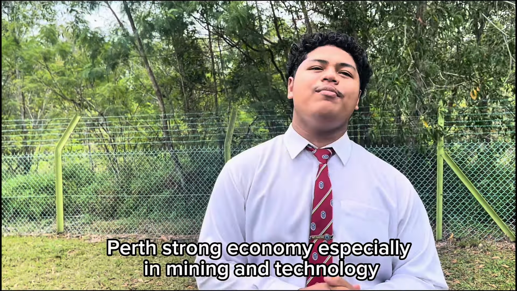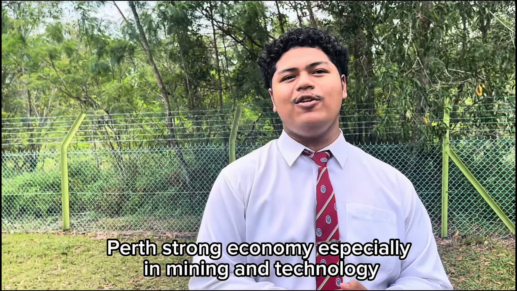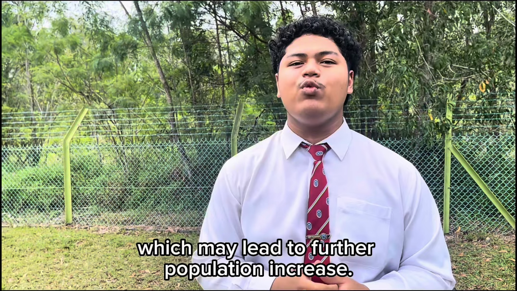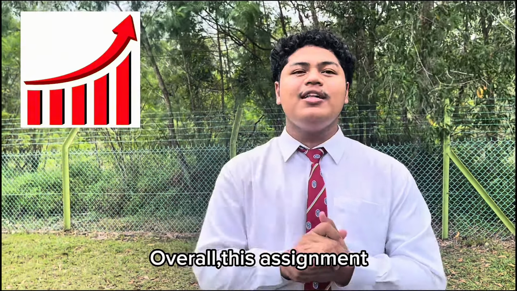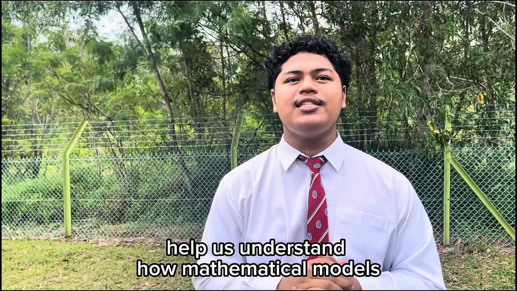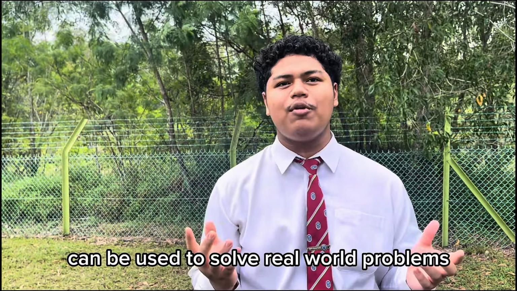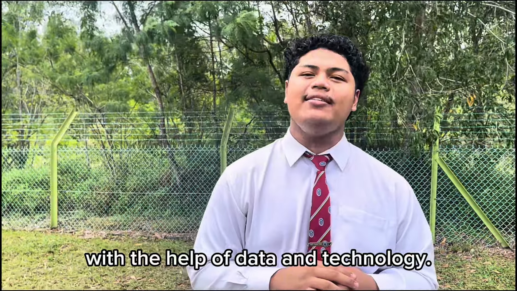Perth's strong economy, especially in mining and technology, continues to attract people, which may lead to further population increase. Overall, this assignment helped us understand how mathematical models can be used to solve real-world problems with the help of data and technology.